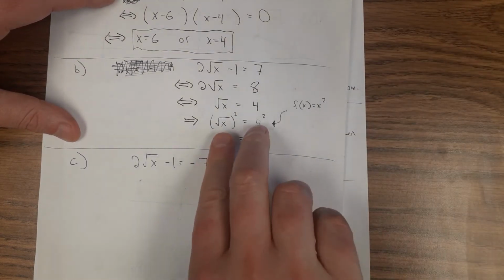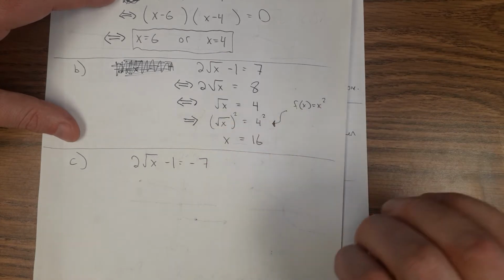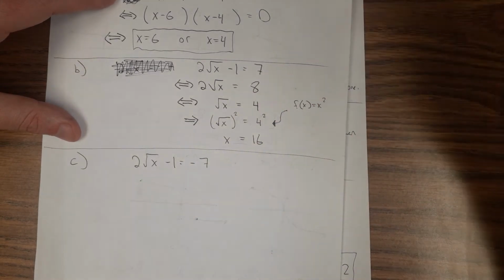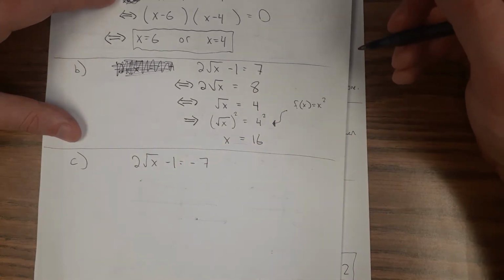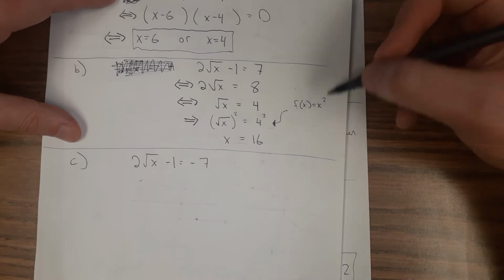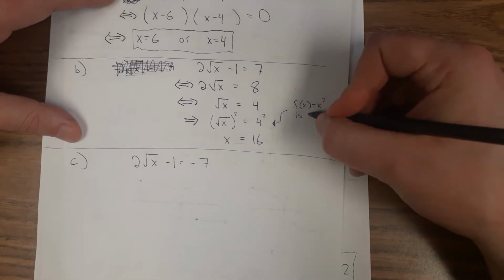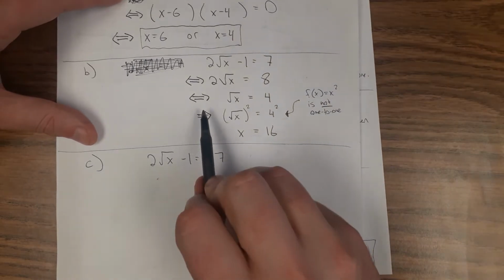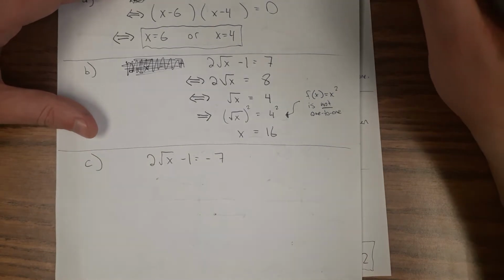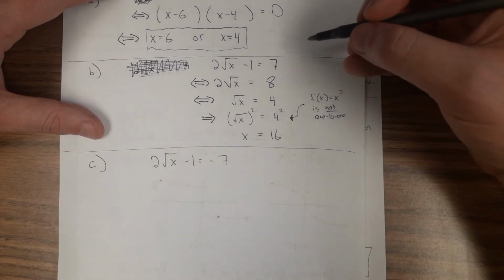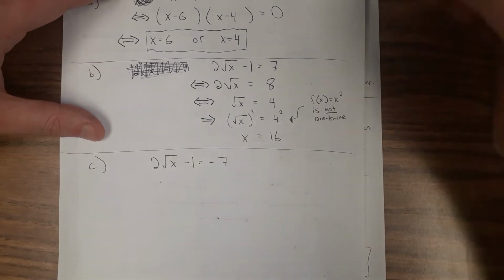The function that I applied to both sides is the function that squares both sides. So I would say I did f of both sides, where f is the function x squared. And is that a 1-to-1 function? No, it's not. This function, just like all even powers of x, is not a 1-to-1 function. So we really don't get the left arrow here. And so we have a slight issue.